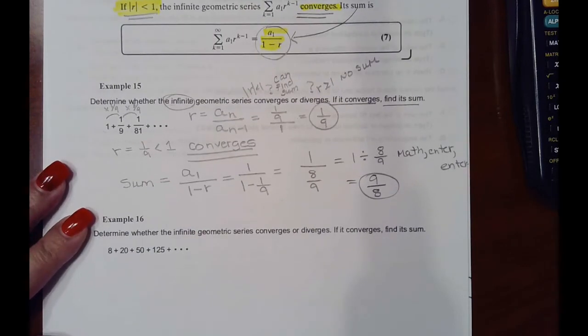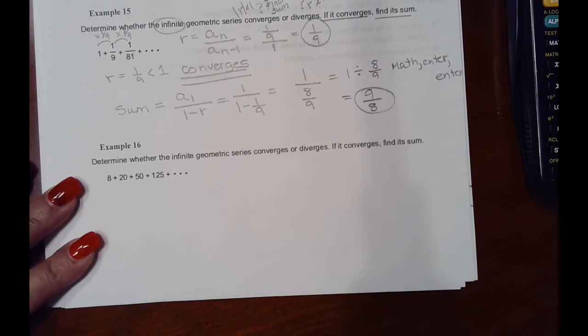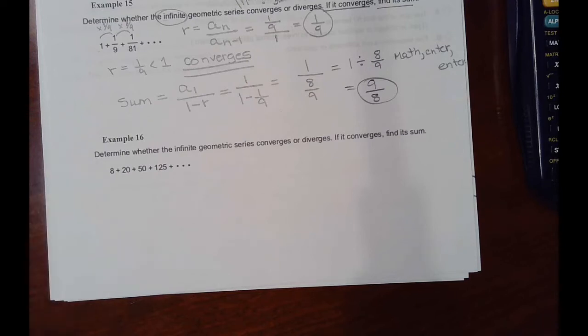Okay, so there is the sum of that converging infinite geometric series. Okay, number 16, determine whether the infinite geometric series converges or diverges. If it converges, find its sum. So in problem number 16, we see the very first term is 8, then 20, then 50, then 125.